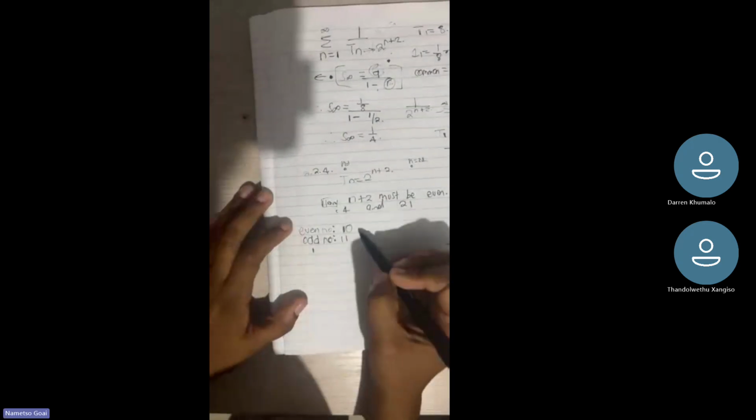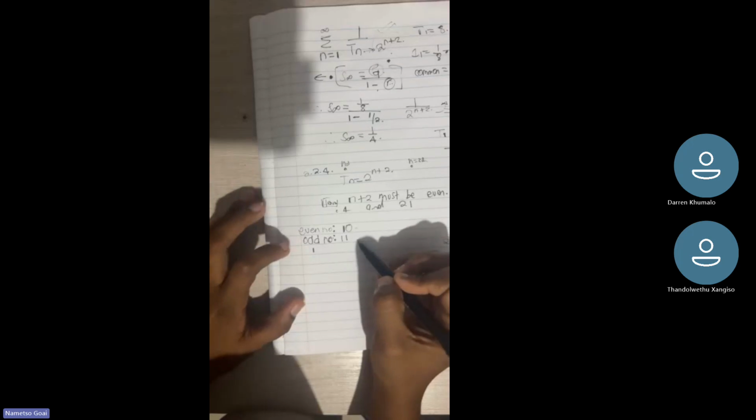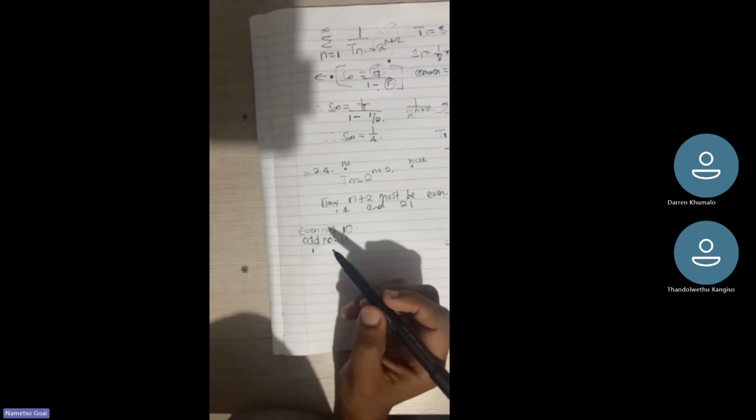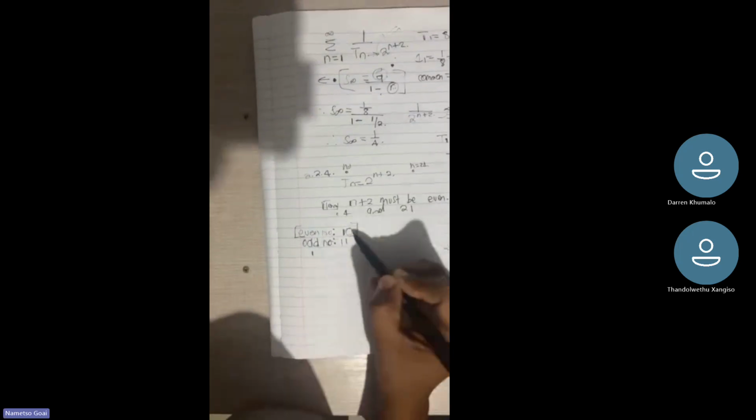Okay, so we have classified that we have 10 even numbers and 11 odd numbers. Terms that are not powers of 4 are when n is odd. So we have to sum up those terms. Do you get it? Not all those 21 terms, just the odd terms, because we have to neglect the even numbers. The even numbers are going to give us powers of 4, but the odd numbers are not going to give us powers of 4.